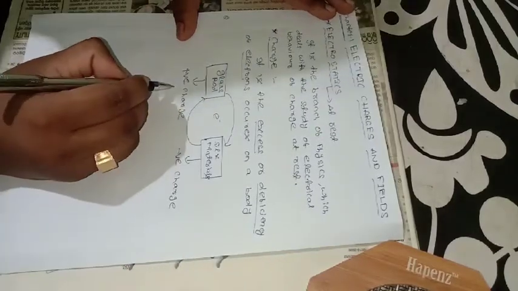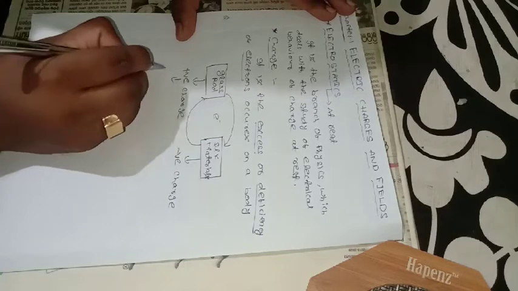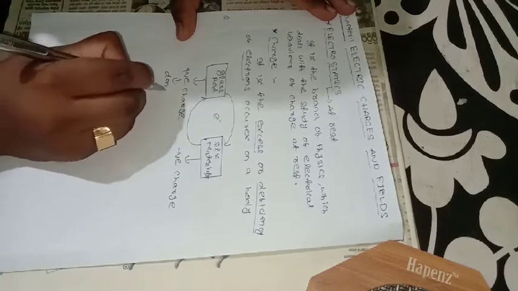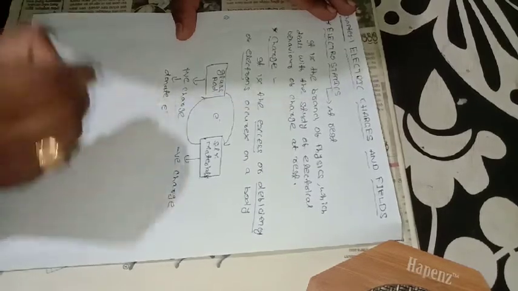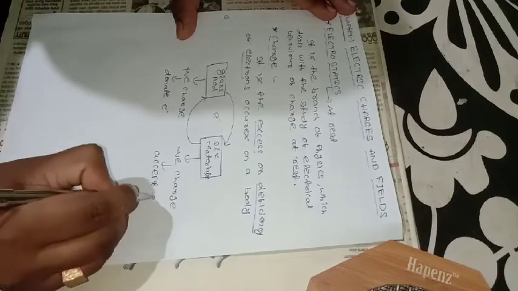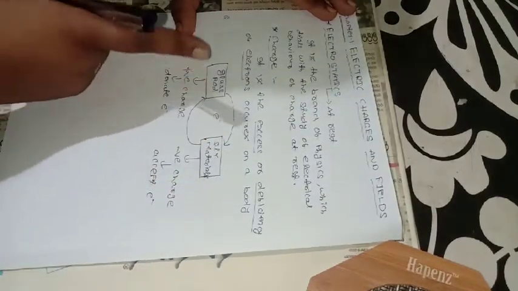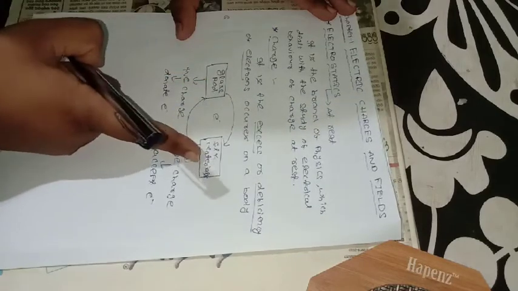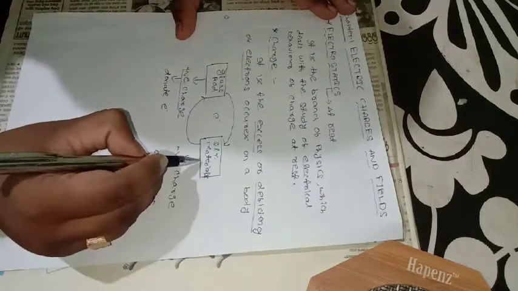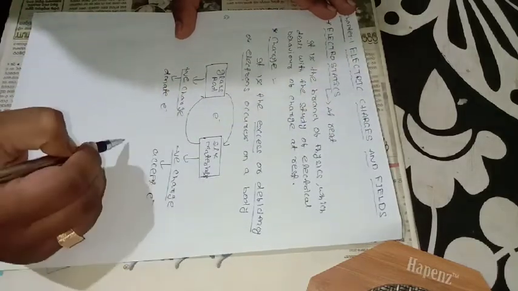How does the glass rod become positively charged? By giving electrons to the silk material. Here positive charge means donating electrons, and negative charge means accepting electrons. So silk material accepts electrons from the glass rod, where the glass rod is giving electrons to the silk material and becomes positively charged, and silk material, by accepting electrons from the glass rod, becomes negatively charged.